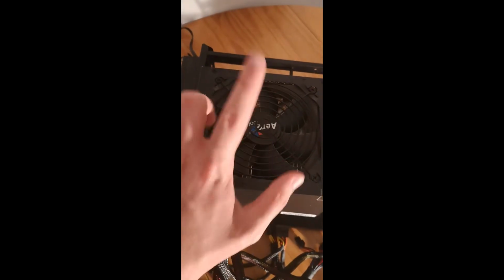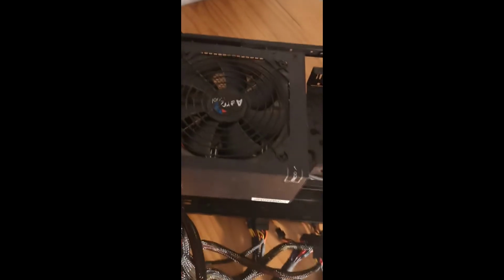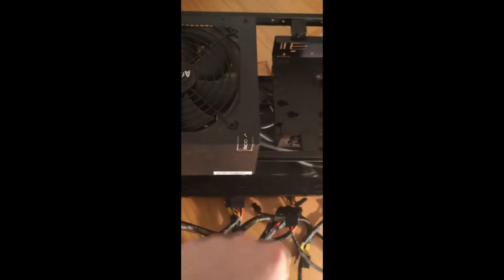Lower the power supply into the correct section in the case, making sure the fan is facing the mesh. Screw in the power supply using the included screws and make sure it's nice and tight.